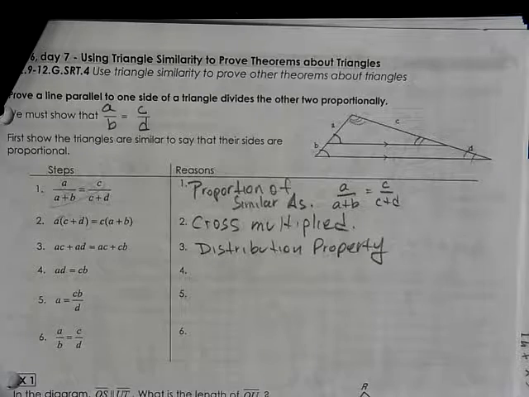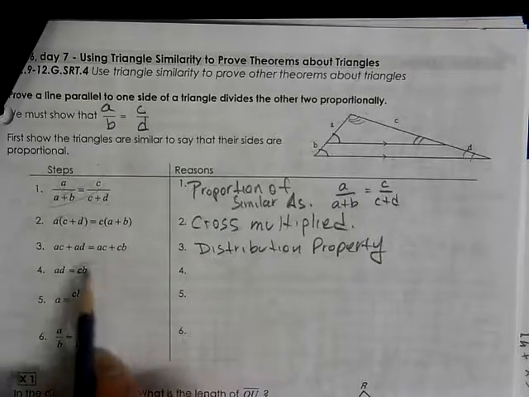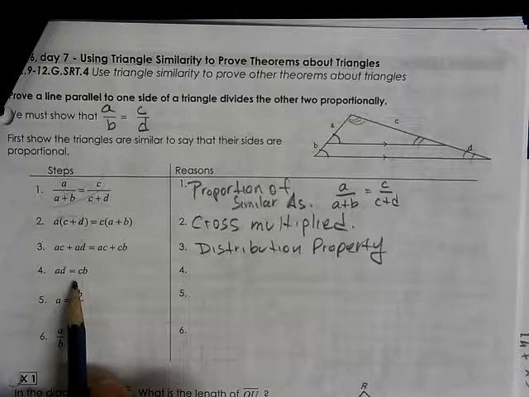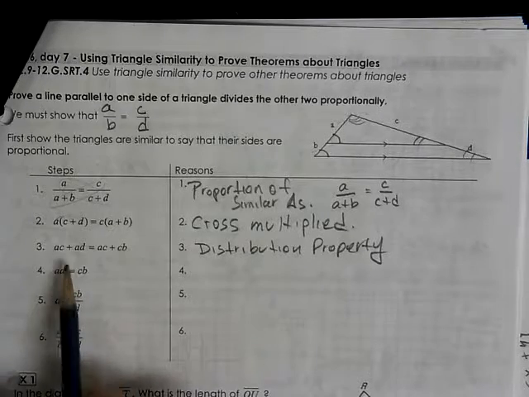Okay, now we're looking at line 4. Where does line 4 come from? Line 4 looks a lot different than line 3. Line 3 had some pluses involved with it. Now we don't have any pluses. What happened? We subtracted AC from both sides.